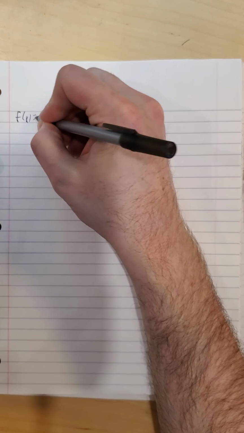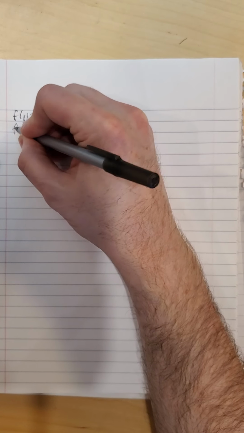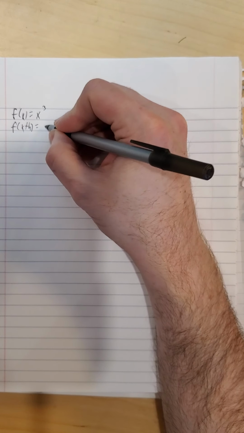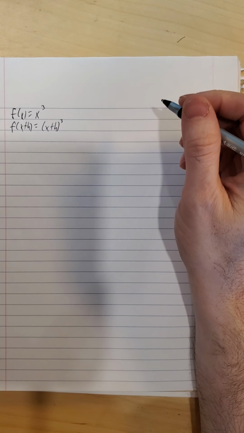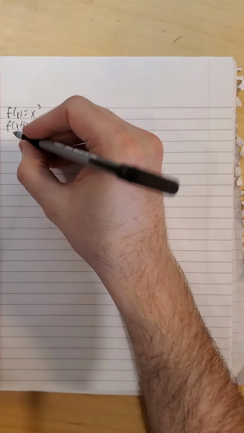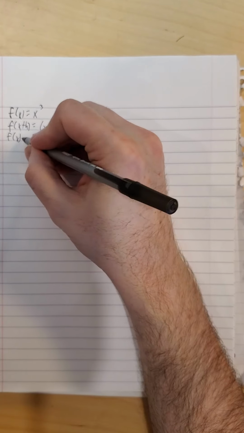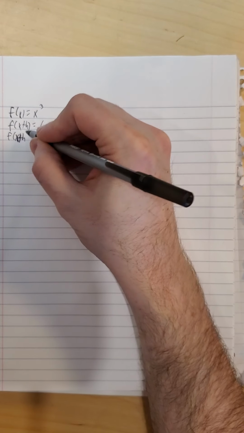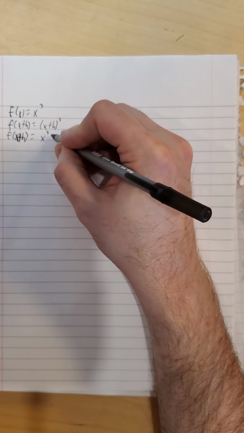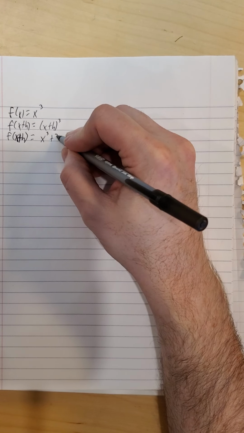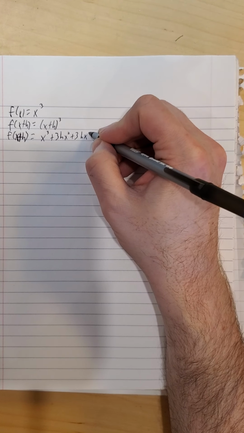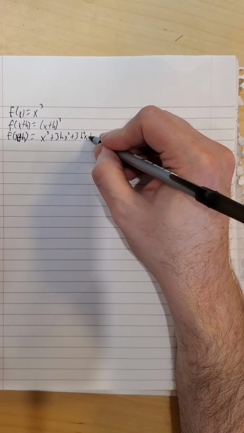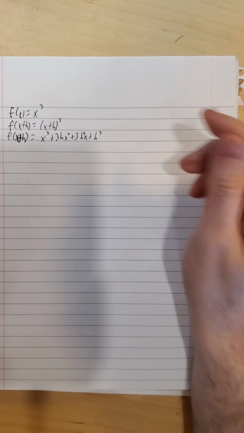So the next one will give f of x is x cubed. So take a minute and see if you can find f of the quantity x plus h cubed. Go ahead and pause the video if you need to. Okay, so hopefully in all of your simplifying, you came to f of the quantity x plus h being x cubed plus 3hx squared plus 3h squared x plus h to the third.